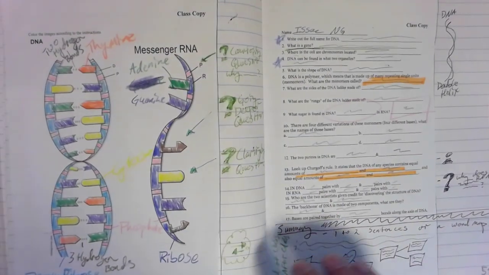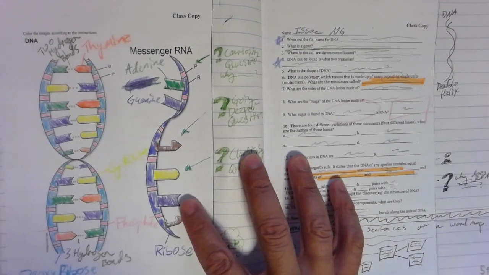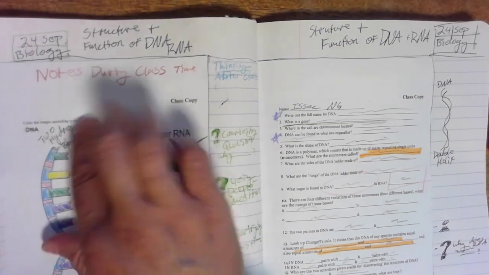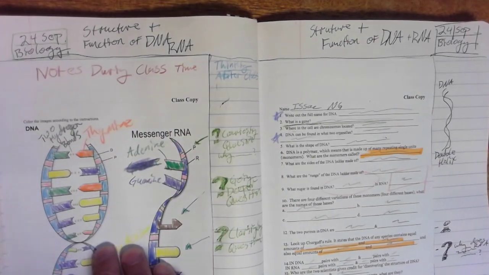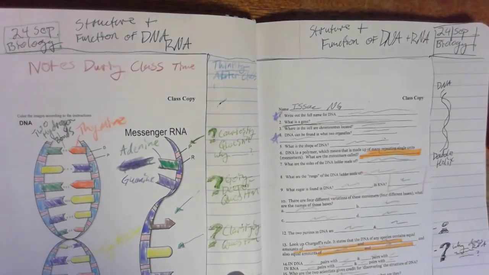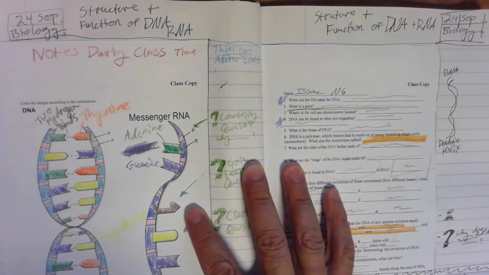And then underneath at the bottom, there's a spot for a summary. So those are the four spaces: the title space, the during class notes space, the after class, doing some thinking about those notes space, and the summary at the bottom.